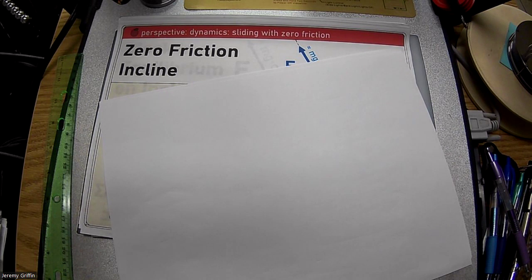Block on an incline. Right? What does the free body diagram look like first? And the follow-up question is, what is the acceleration as a function of the gravity field and the angle that it's ramped up from the horizontal? So two questions. First of all, what is the free body diagram?